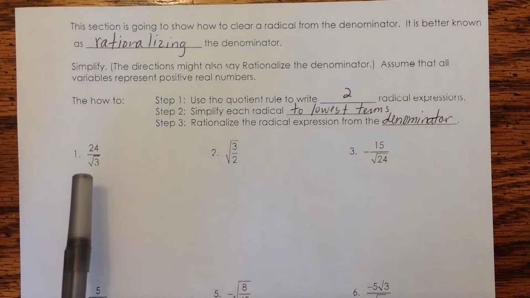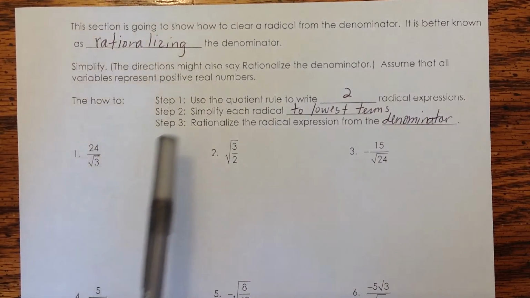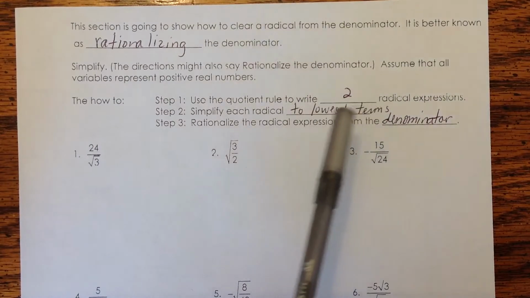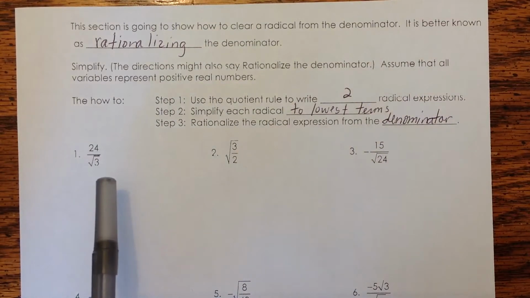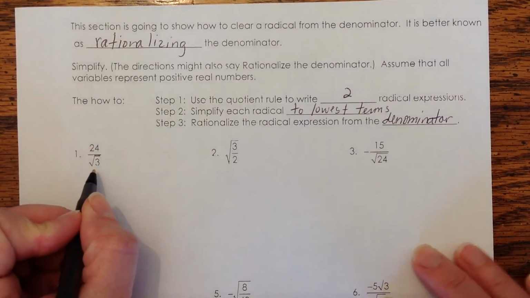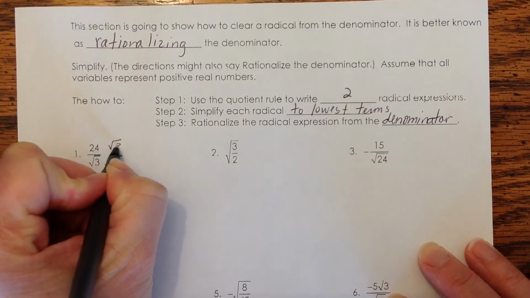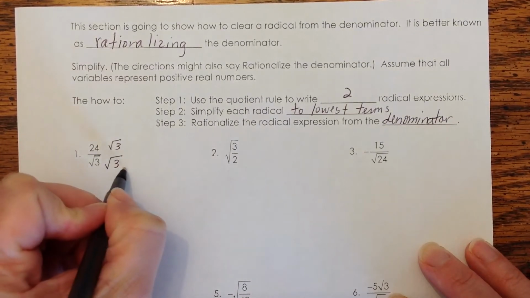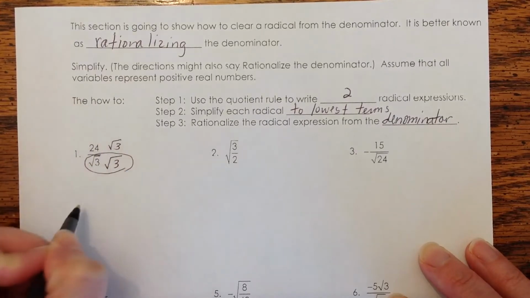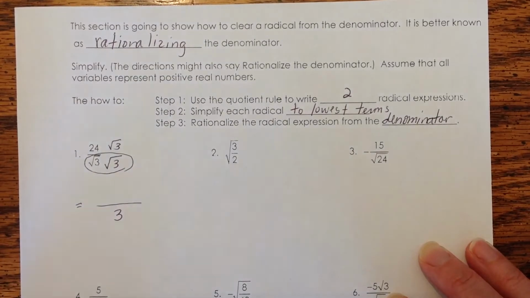So we can see on the first one, the only place I see a radical is in the denominator. So I don't need to write radicals across the fraction. And I cannot simplify the square root of 3, but I need to clear it out. So here's how you clear out a square root. You multiply it by itself. So when we take the square root of 3 times the square root of 3, we get 3.